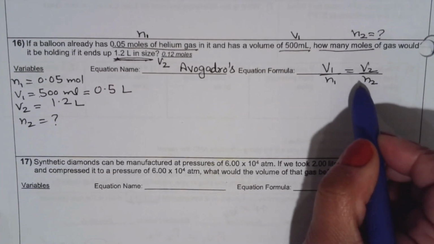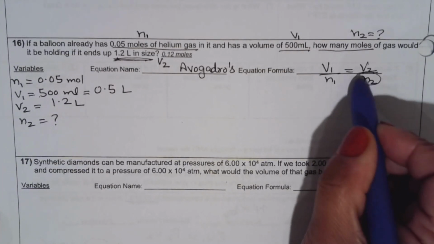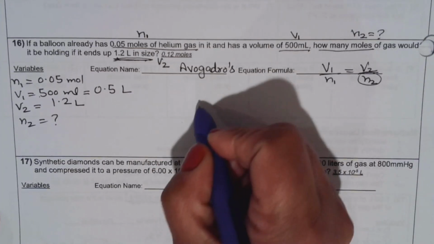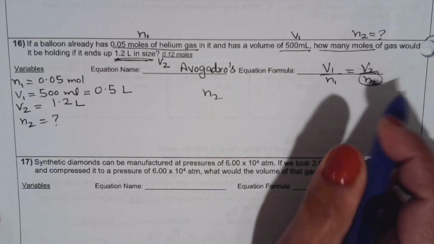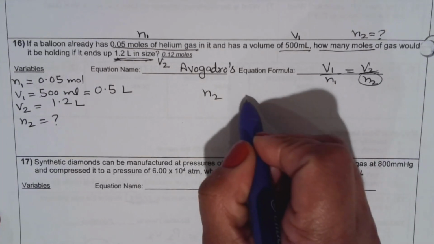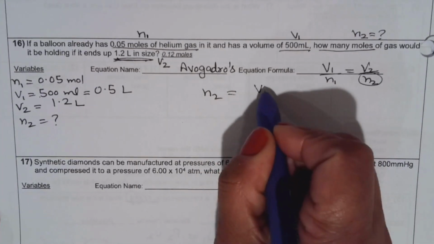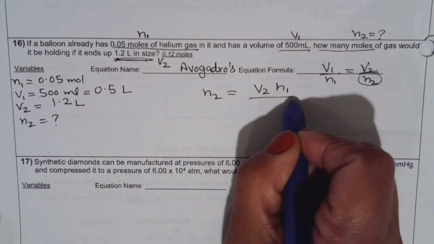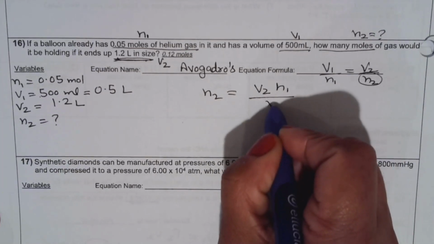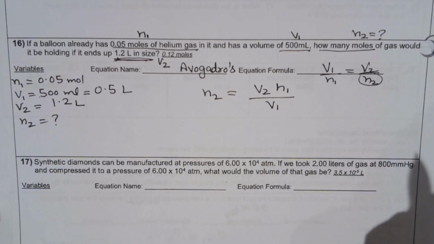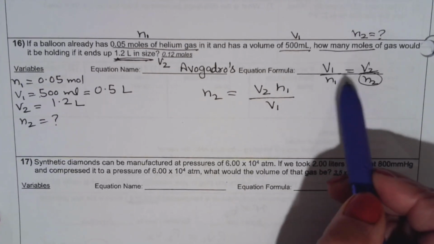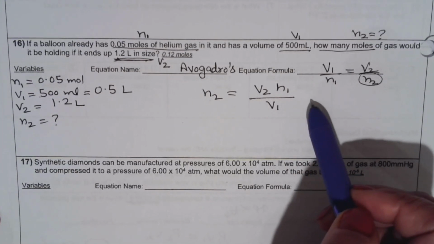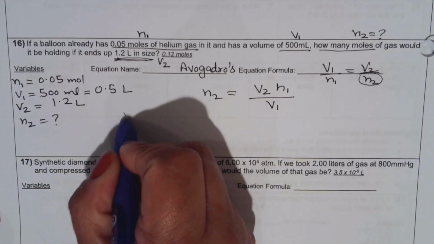Now since we are solving for N2, you can rearrange this equation to solve for N2. So if you rearrange, you are going to see that N2 is equal to V2 times N1 over V1, right? So just cross multiply and rearrange to solve for N2. Now plug in the numbers.